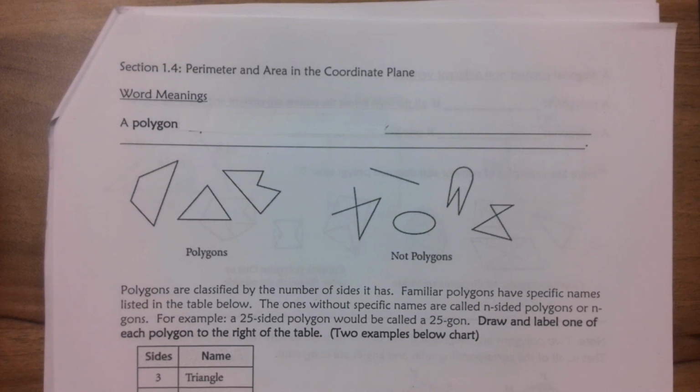Hello everybody, welcome back to another geometry lesson. Today we're going to talk about section 1.4. We're going to start talking about shapes. That's right, it only took us 4 sections in geometry to talk about shapes.